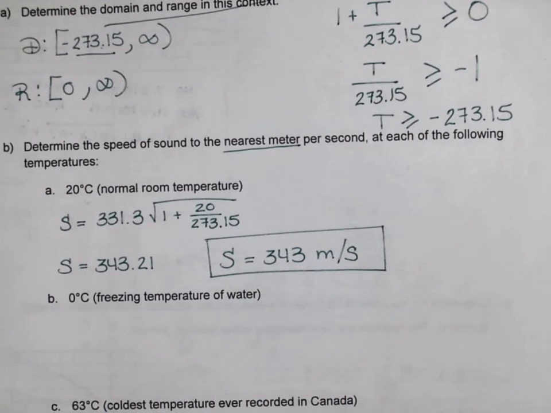Okay, so ladies and gentlemen, I feel like I don't need to do all of these with you. They're simply substituting into the equation. I just wanted to make sure you can use your root button on your calculator. Okay? We're done.